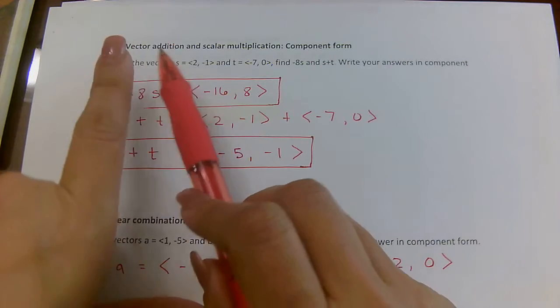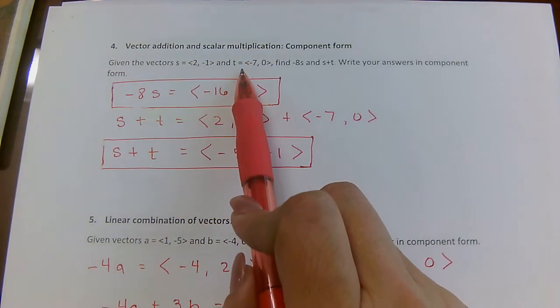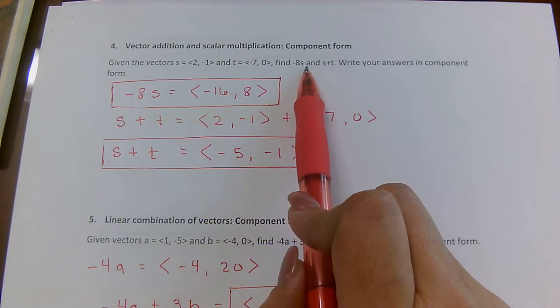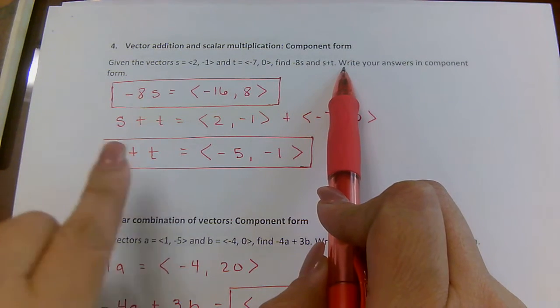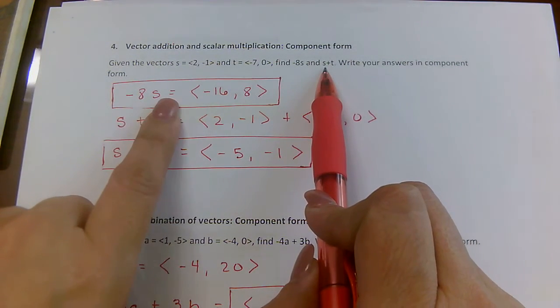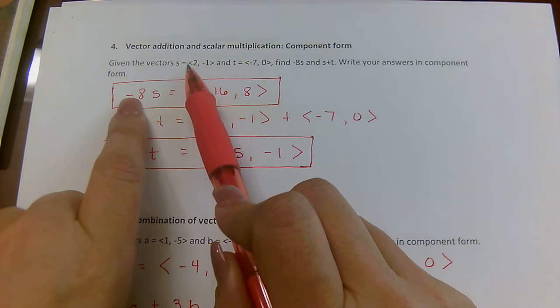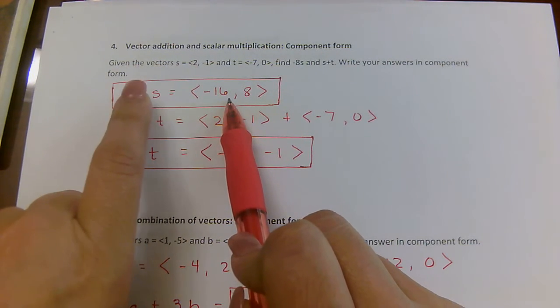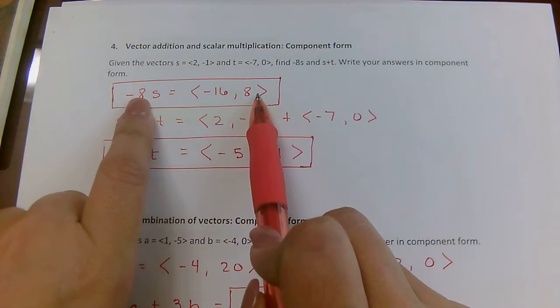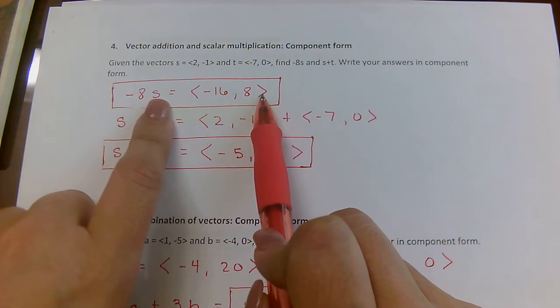Number 4 says, given S and given T, find negative 8S and S plus T. So first thing I'm going to do is put the negative 8 times S. Now I'm going to go ahead and multiply these two numbers together. Negative 8 times 2, negative 16. Negative 8 times negative 1, that's going to be a positive 8, and that's your solution.